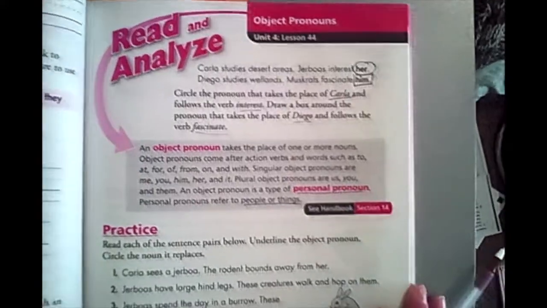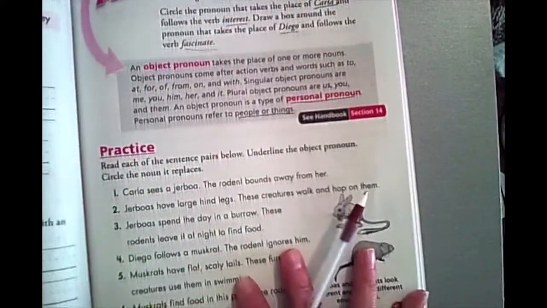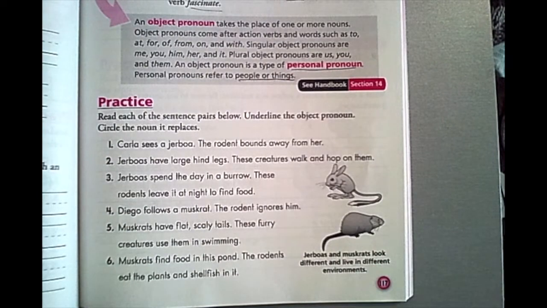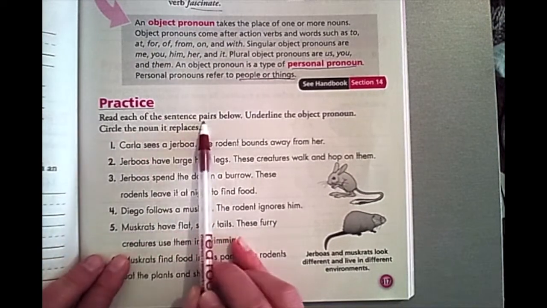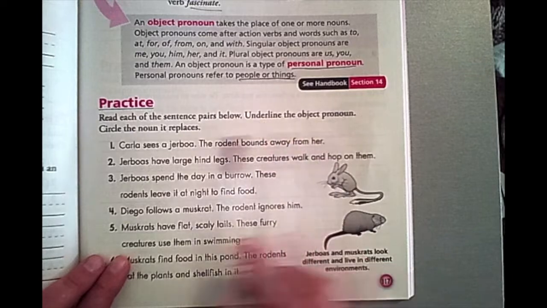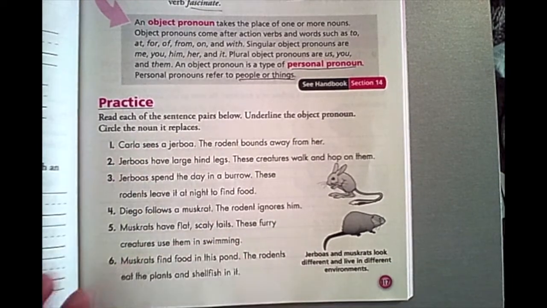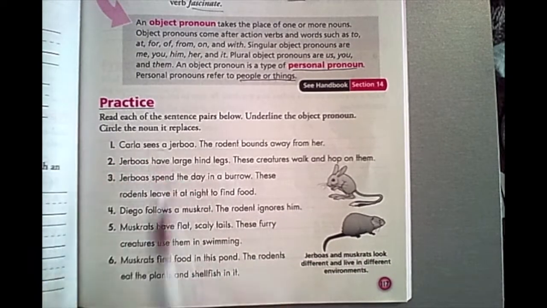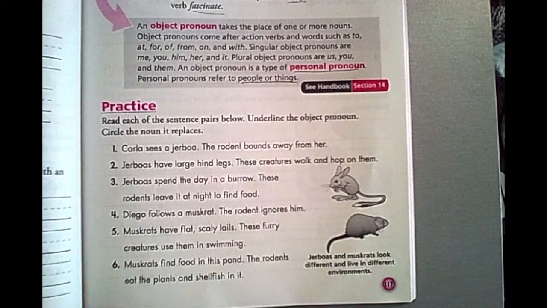Okay. So let's look down at the bottom. We're going to do some of these at the bottom. Okay, it says, read each sentence pairs. Underline the object pronoun and circle the noun it replaces. So just like we did in the last one, we're going to circle the noun that it's replacing in the first sentence and then the object pronoun in the second sentence.